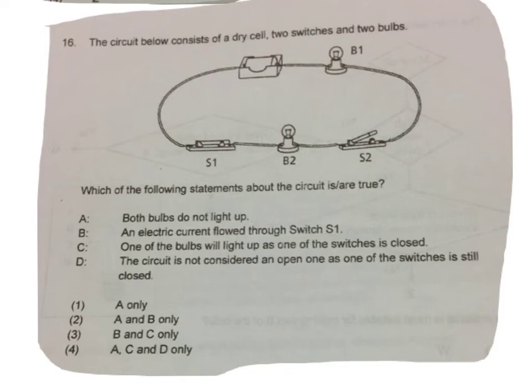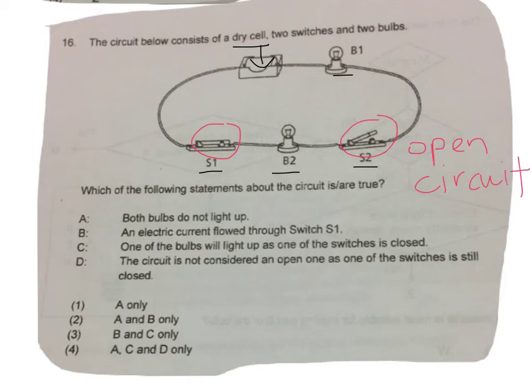Okay, now we move to question 16. The circuit below consists of a dry cell, 2 switches, and 2 light bulbs. So dry cell is actually our battery. Alright, so we have 2 switches and 2 bulbs. Which of the following statements about the circuit are true? If we notice carefully, switch 1 is closed, but switch 2 is actually open. So both bulbs will not light up because electricity could not pass through it since there is a gap. There is an open circuit. So this is true.